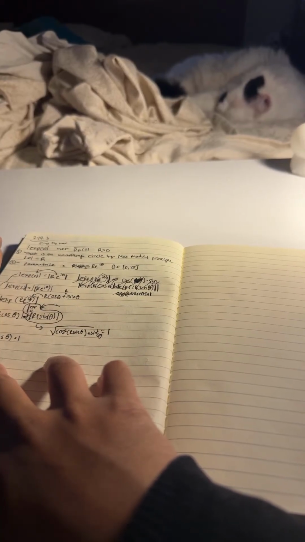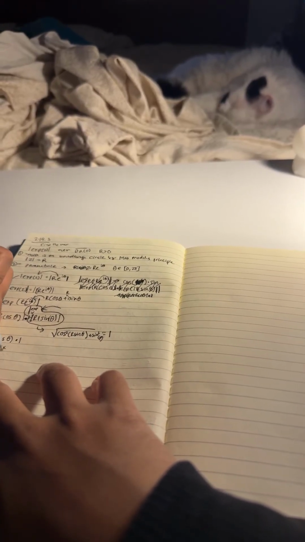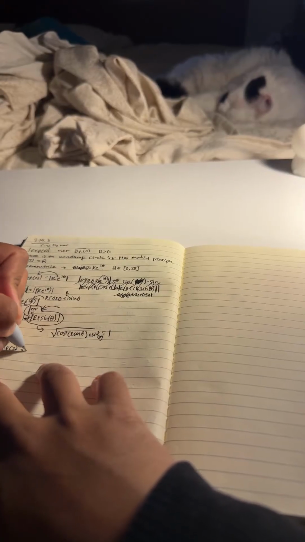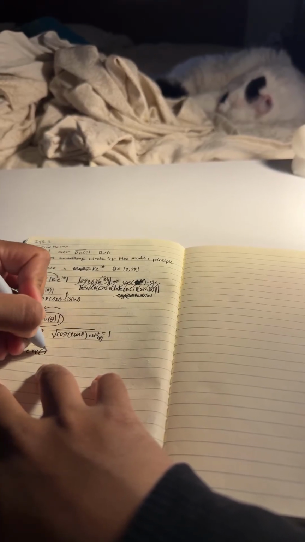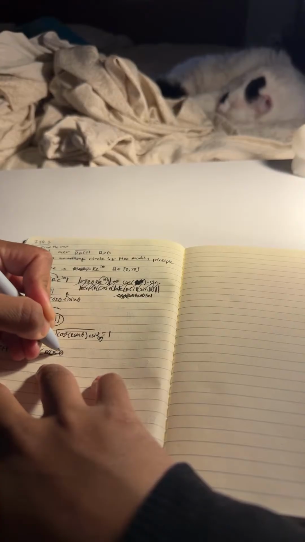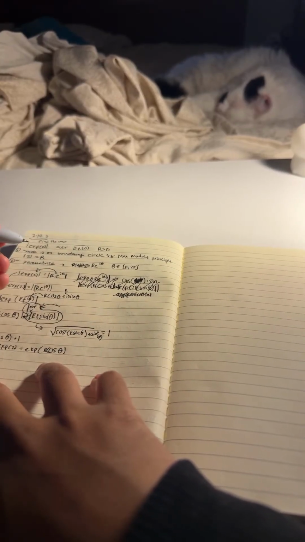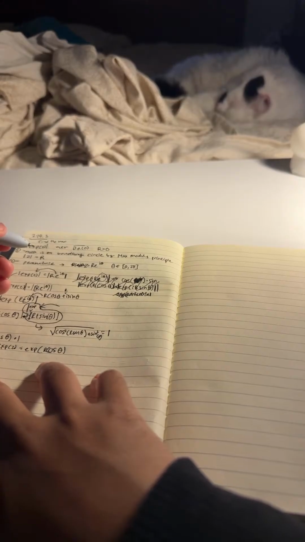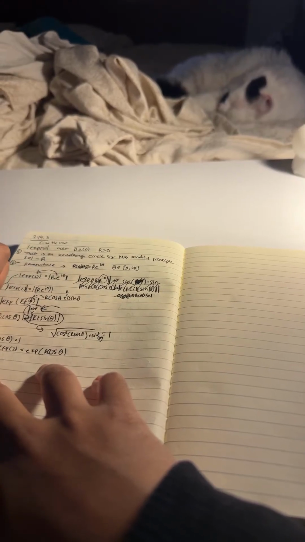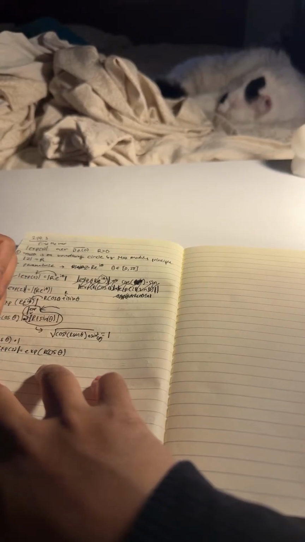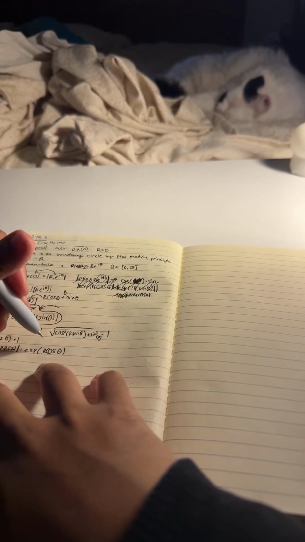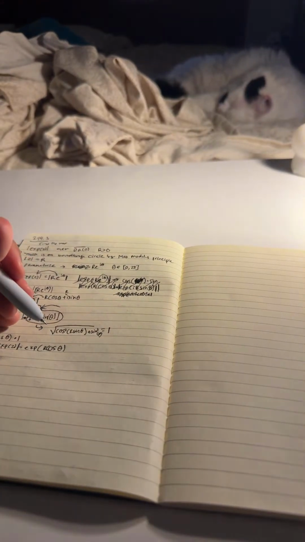So that's our maximum. So exponent z equals exponent r cosine theta. So if we computed the modulus, that's what it is. Cosine theta.